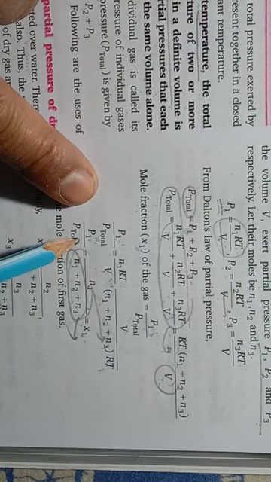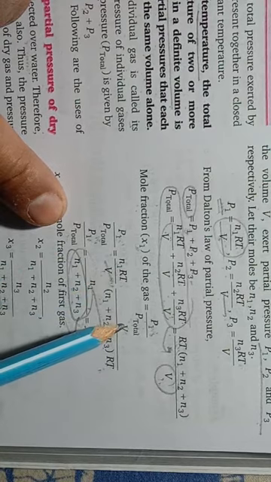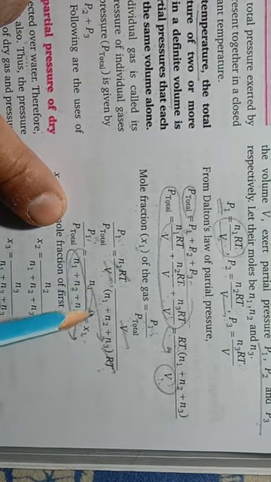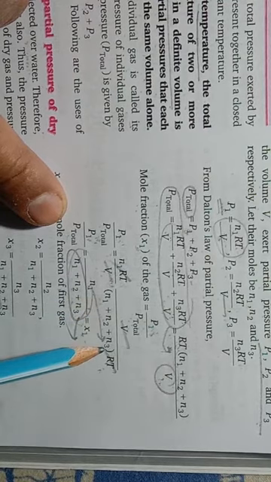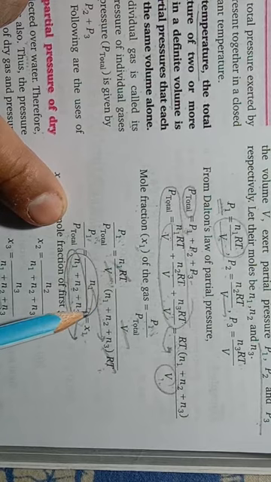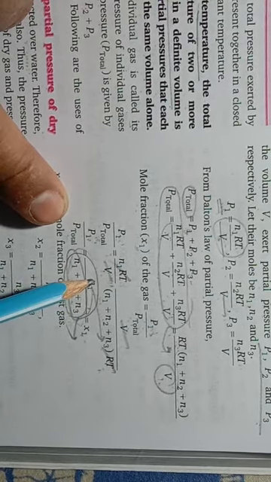Again, P1 upon P total: these terms will get cancelled. So we will get N1 upon N1 plus N2 plus N3. And we know that this ratio is known as mole fraction, because N1 is present here.